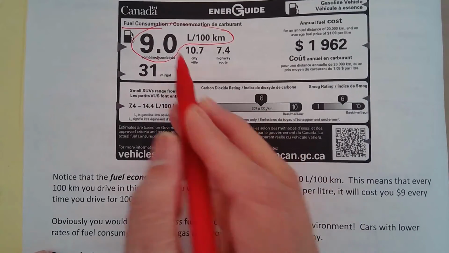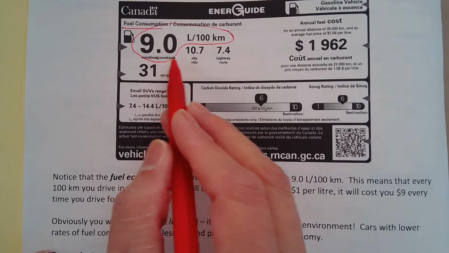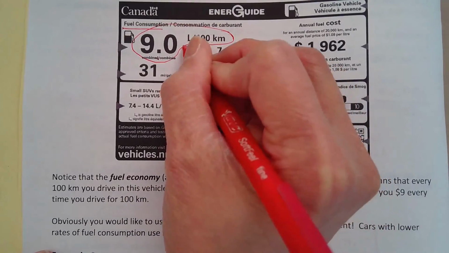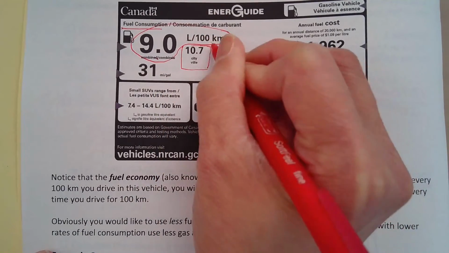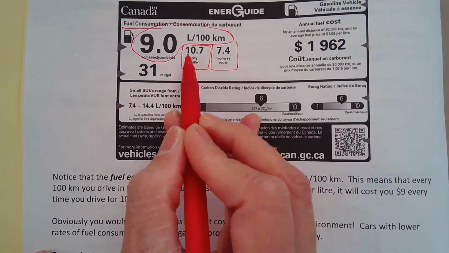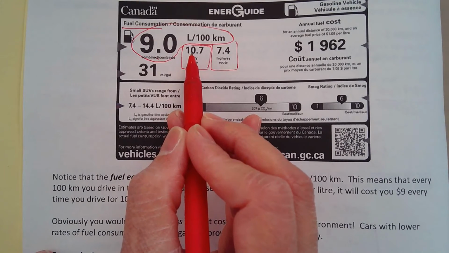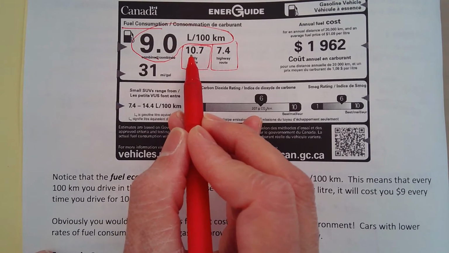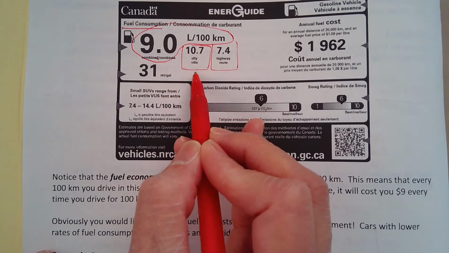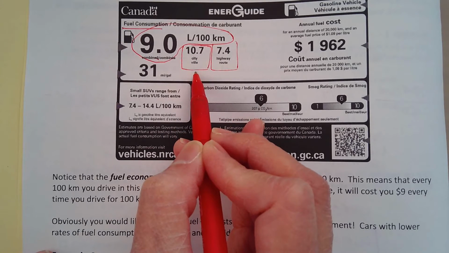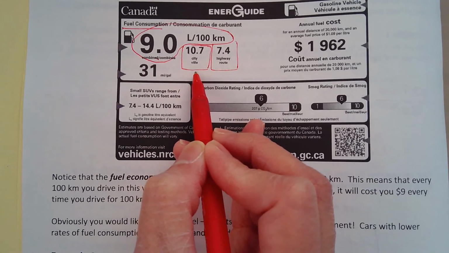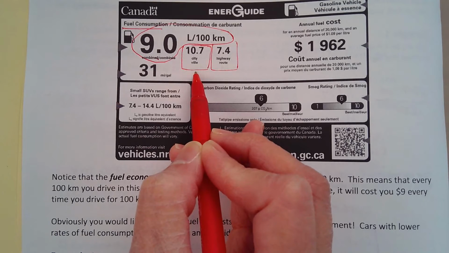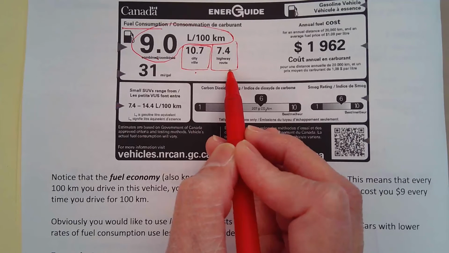Now, this is the average combined, right? But you see these two numbers right here? In the city, it's actually 10.7 liters. We're going to end up using more gas per 100 kilometers in the city, whereas on the highway it's 7.4. Okay?